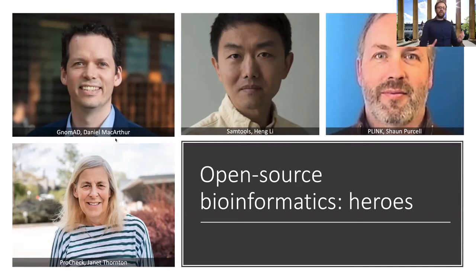gnomAD is a huge and very useful database of genetic variants in humans, and PROCHECK, which was to check protein structures, was by Janet Thornton at UCL. There's many other people, but these are just some examples that often it's individuals who lead and start the development of something, and it grows into a team of developers working on some software and maintaining it. But it's often the idea of just one person to start with.